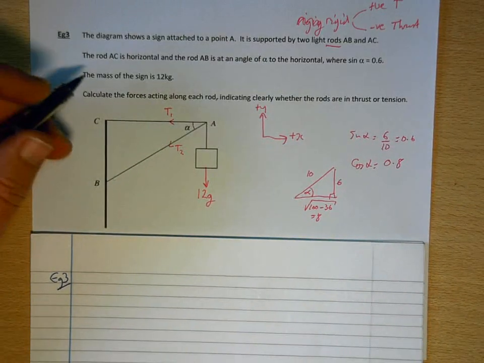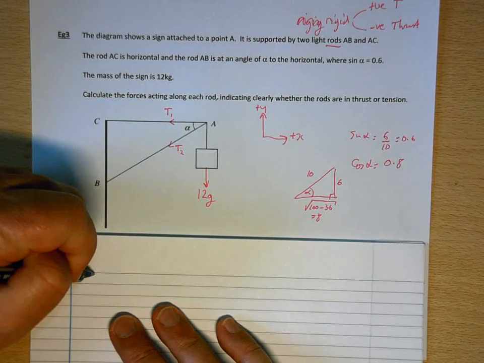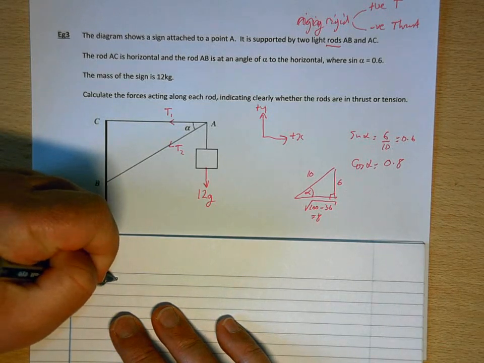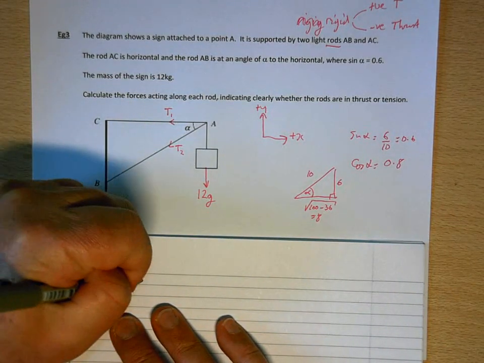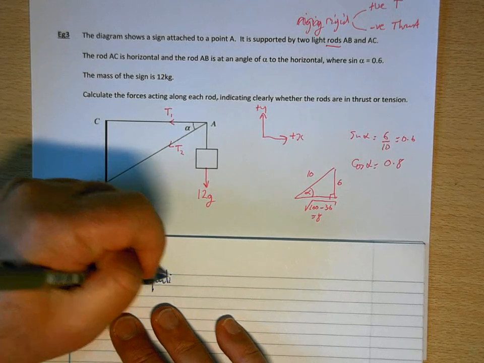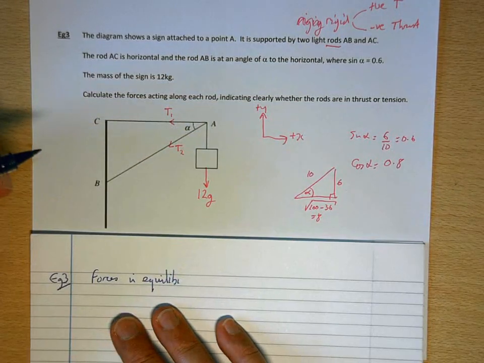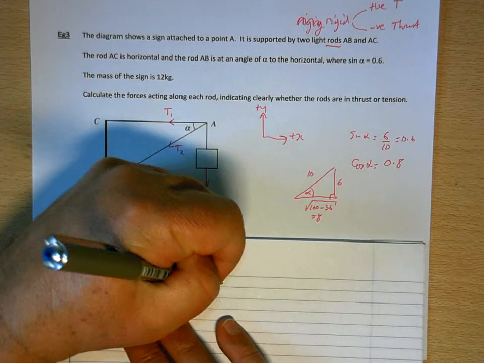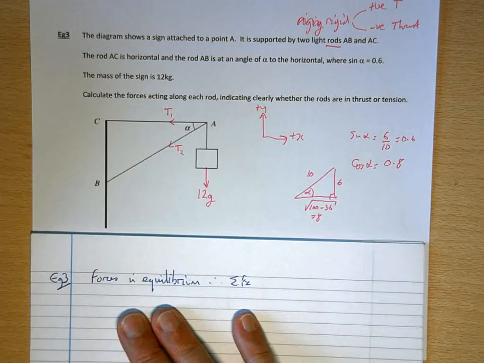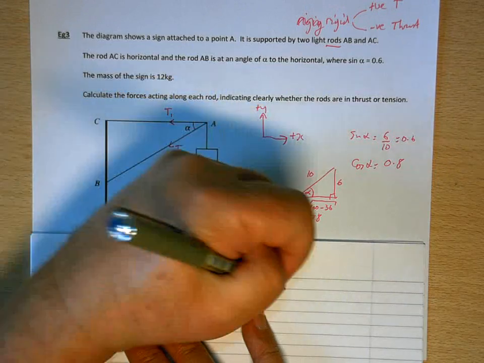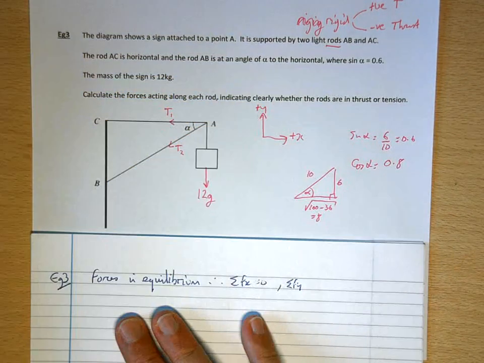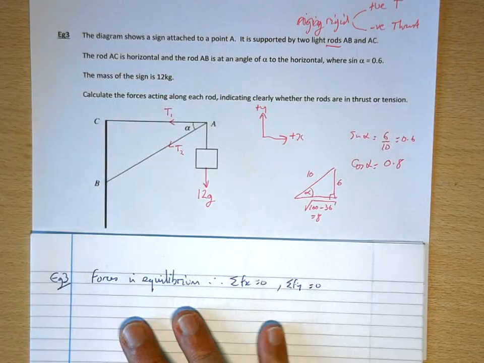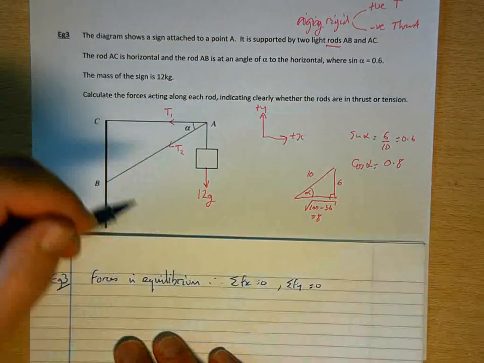Right, we're in equilibrium, therefore the x component sum will be 0, the y component sum will also be 0.